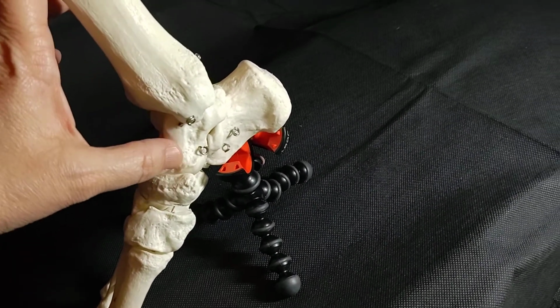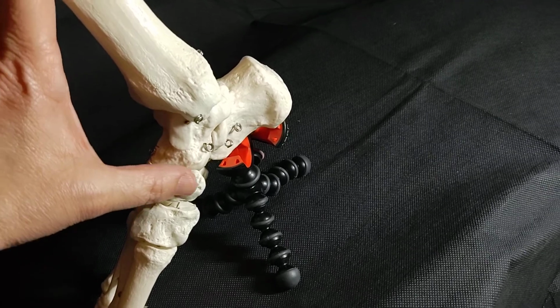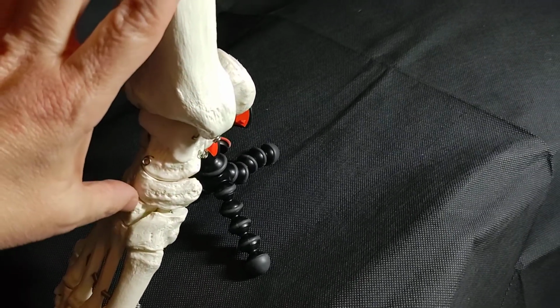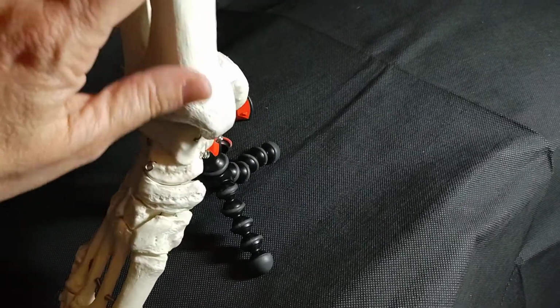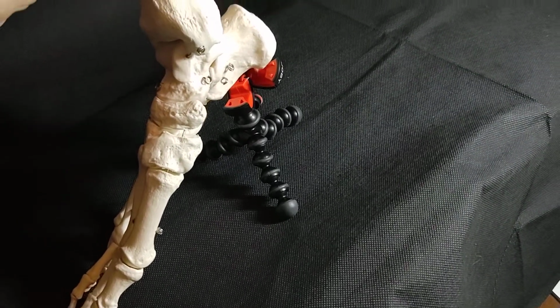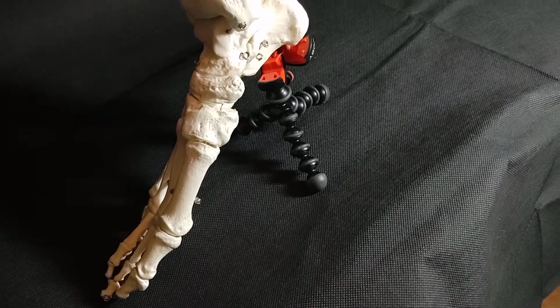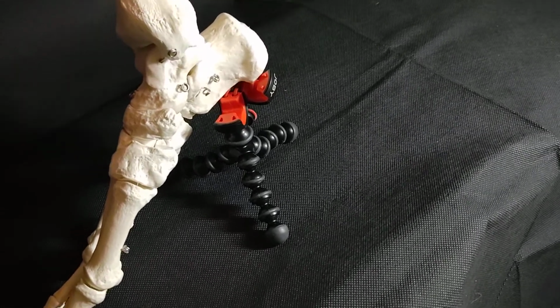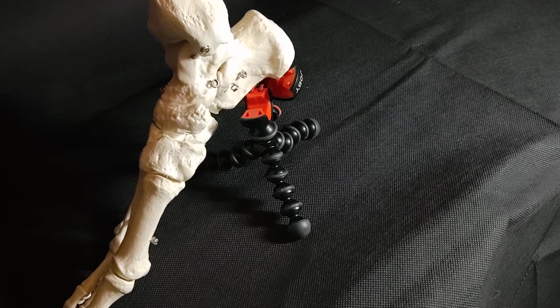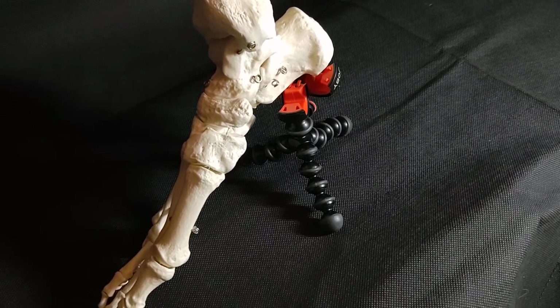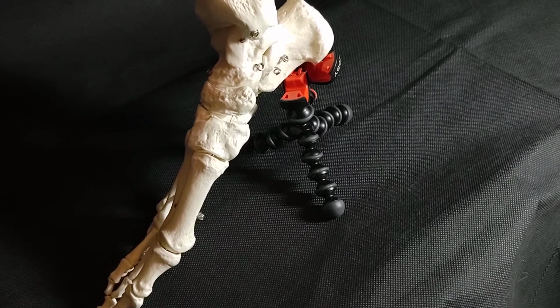You can see where the talus articulates with the navicular, and the navicular articulates with the first, second, and third cuneiforms. So the medial side of the foot has a lot of structure for the medial arch, and we talk about that a lot in the chapter. So hopefully this is helpful for finding those structures.